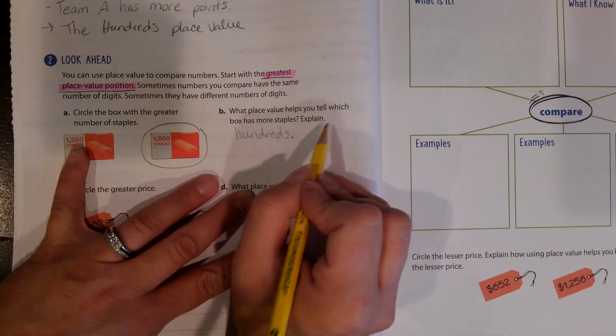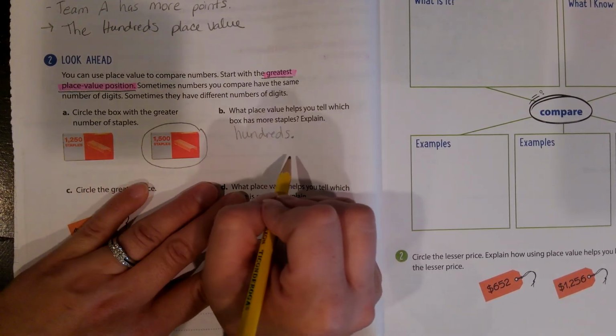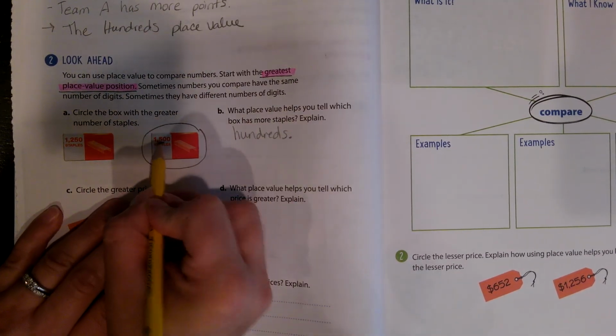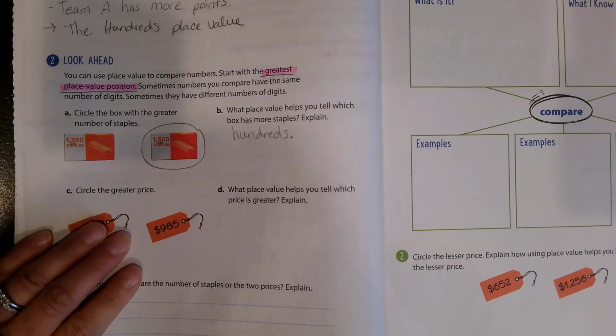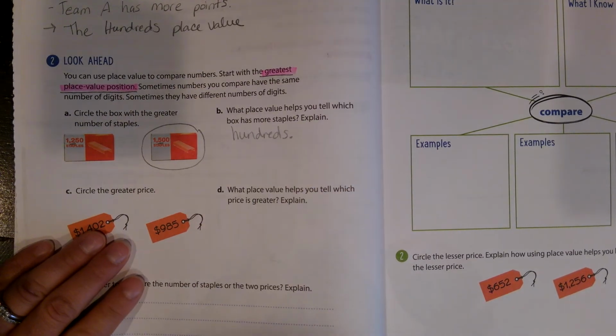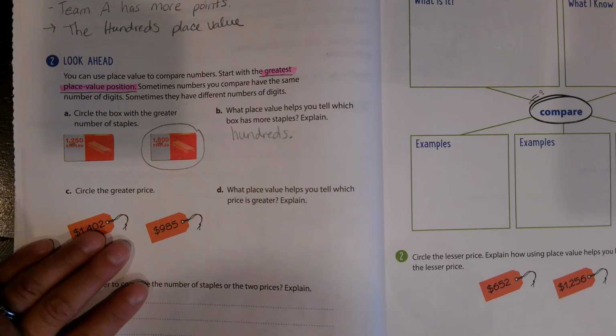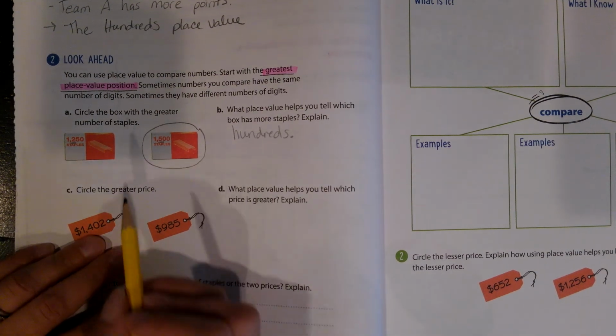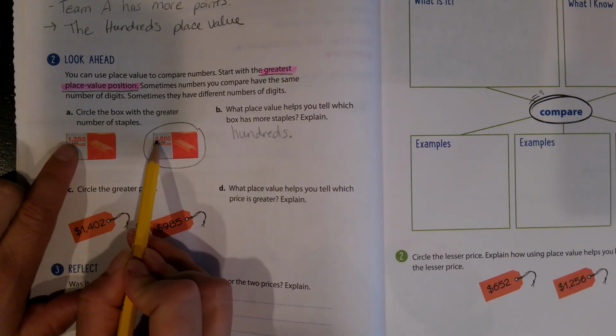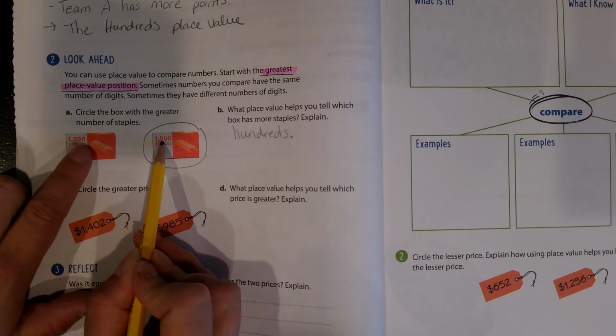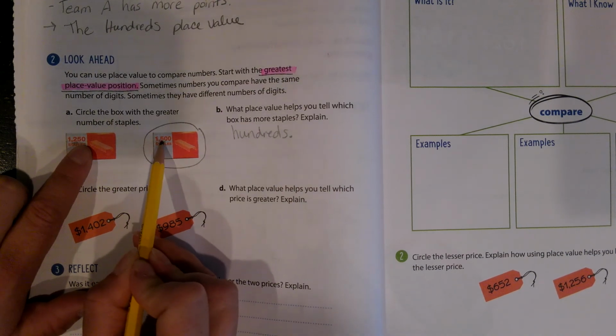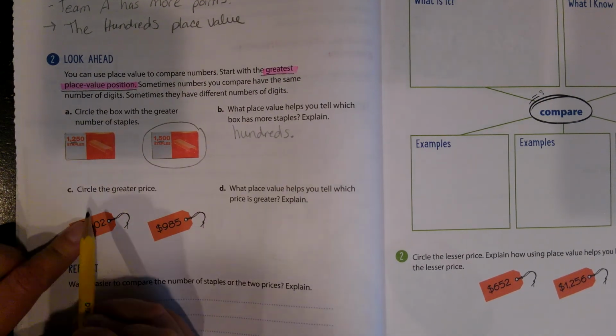And explain it. Explain how you know that the digit in the hundreds place tells us which one has more staples. The hundreds place tells us because the thousands are the same. So then you move to the hundreds, and 500 is larger than 200.